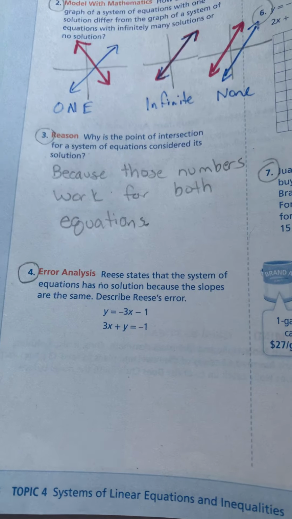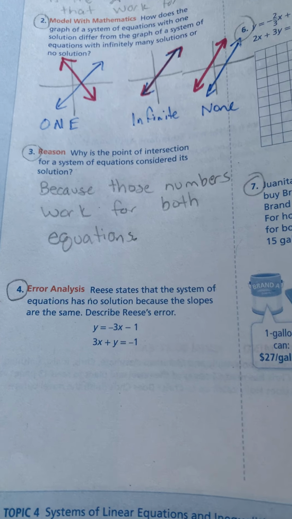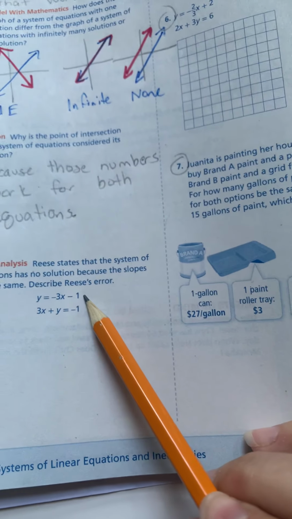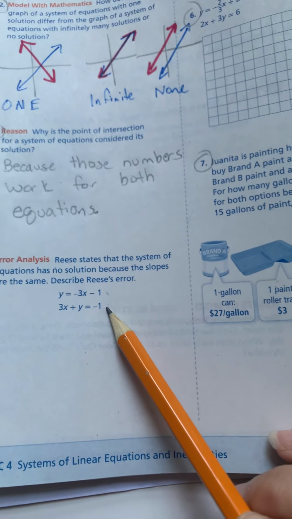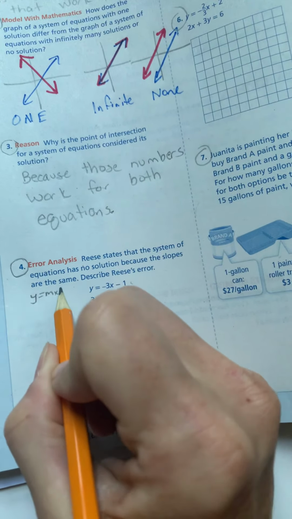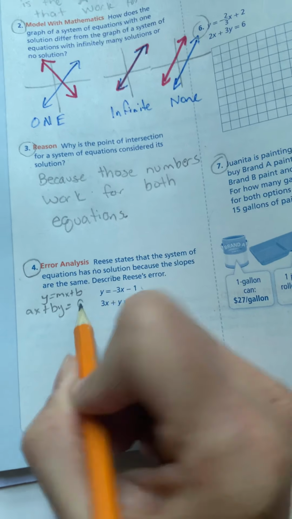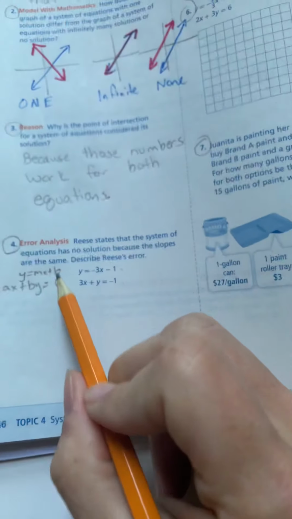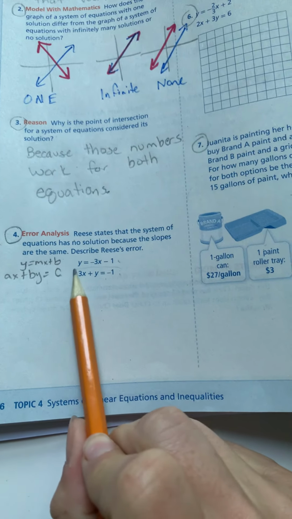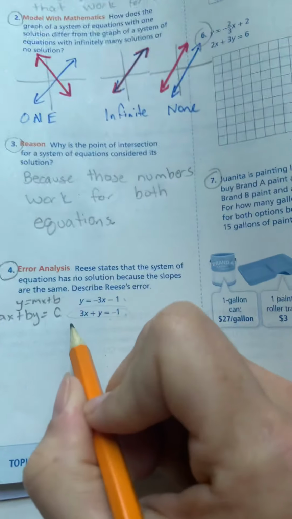Riesz states that the system of equations has no solution because the slopes are the same. Describe Riesz's error. So we have one written in slope-intercept form and the other written in standard. So this looks like y equals mx plus b. This looks like ax plus by equals c. Slope-intercept and standard. So these don't look the same, but if I rearrange this one to put it into slope-intercept, we'll see what he's talking about.